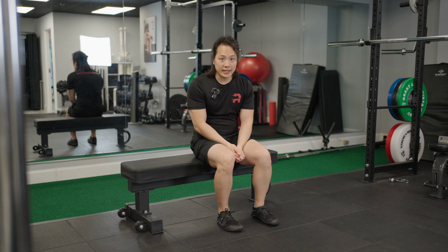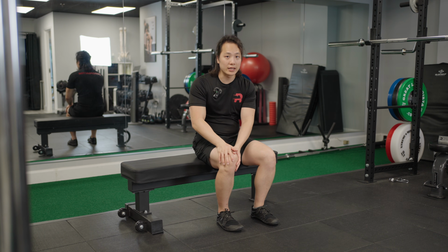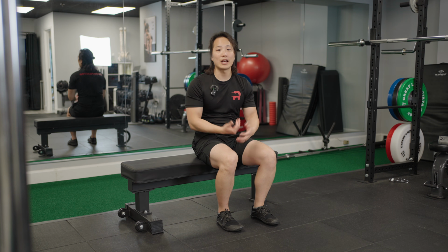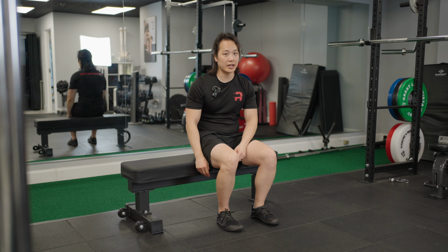The only difference with this exercise is that now we're going to add a few extra moving parts. Namely, we're going to be moving the knee instead of the hip, and we're also going to be introducing some ankle movement as well. And you'll be simultaneously moving the head, knee, and ankle all at the same time. So we have 3 moving parts now instead of just 2.